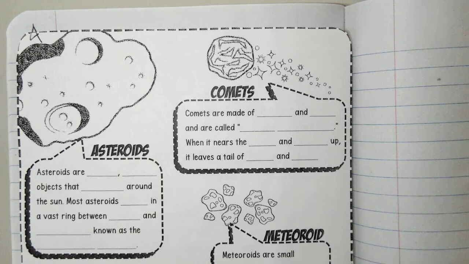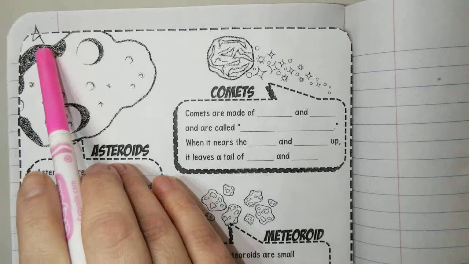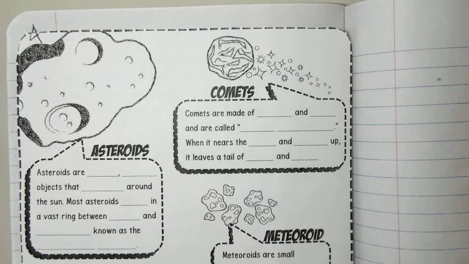Our notes for page 4 are all about comets, asteroids, and meteors. So you should have this page that looks like this. It may already be on page 4. If not, at the end of the video, be sure you do put it on page 4.